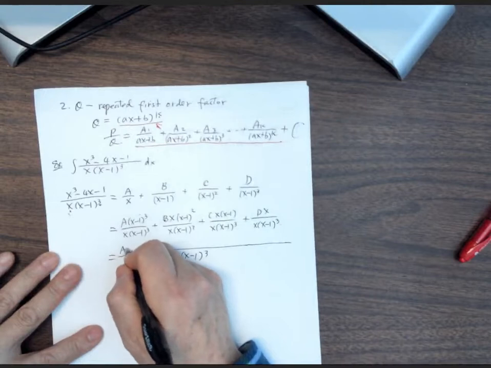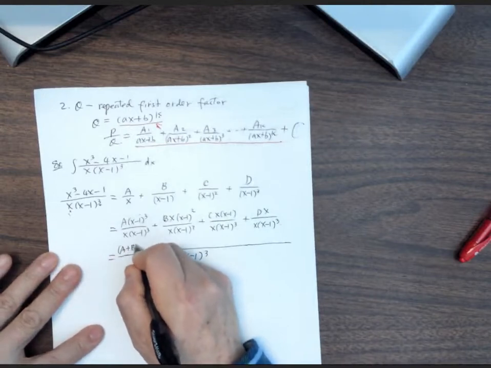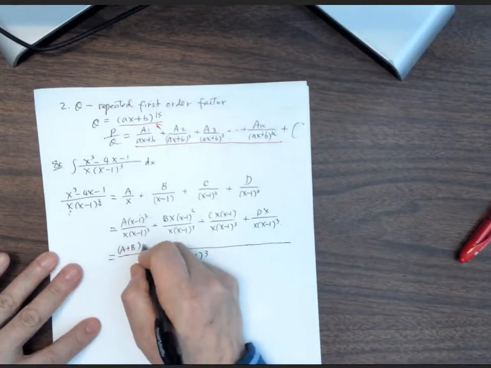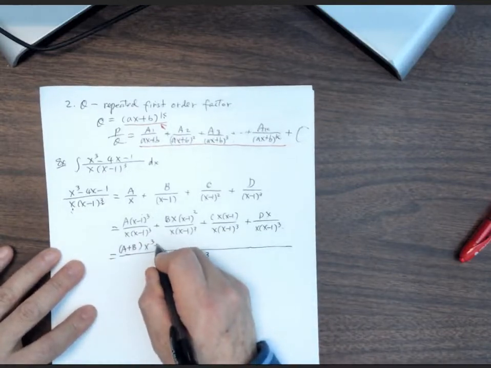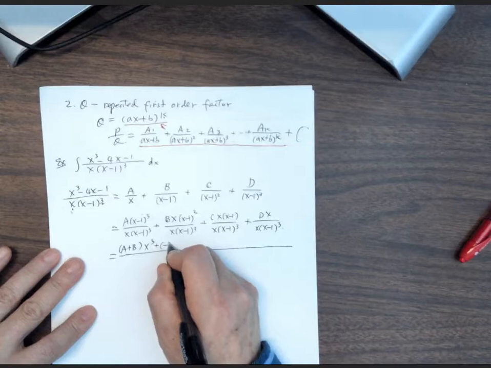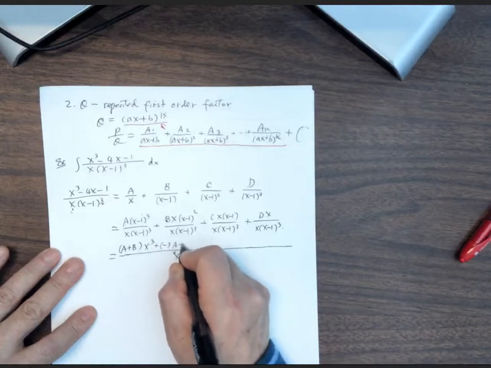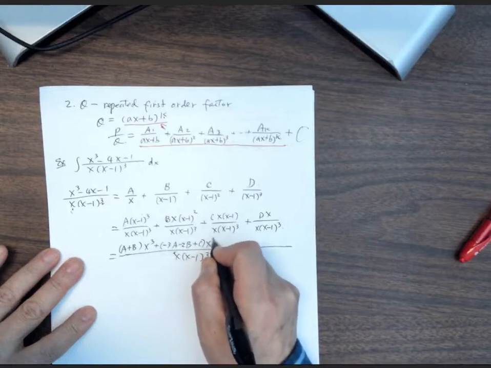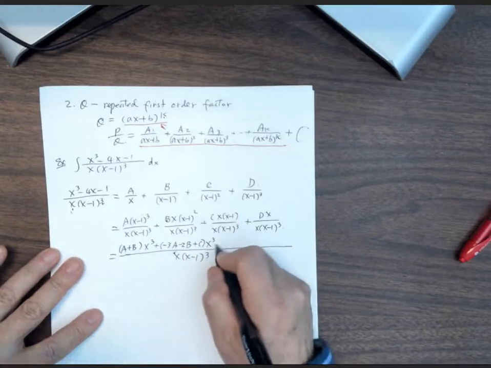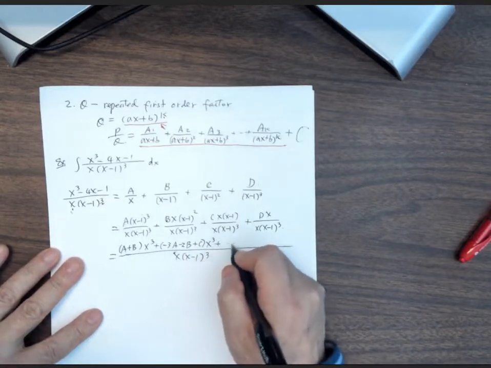If you do that, you're going to in the end get a plus b x to the third power. This is a problem example in the book, so I'm just copying the result.